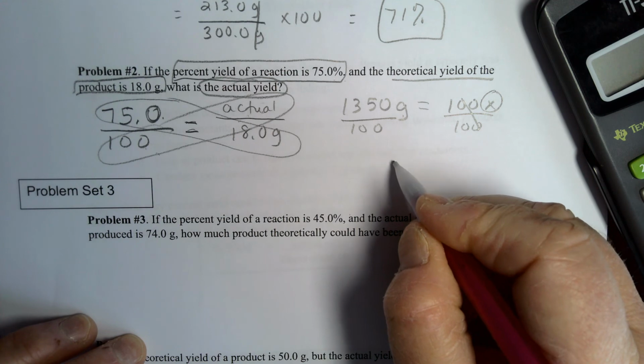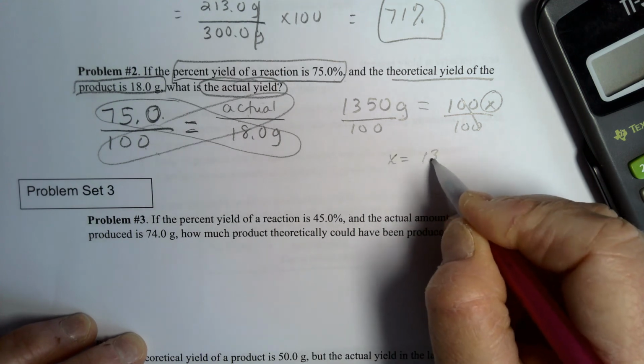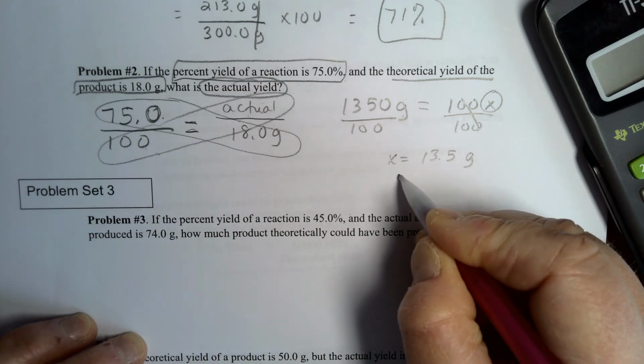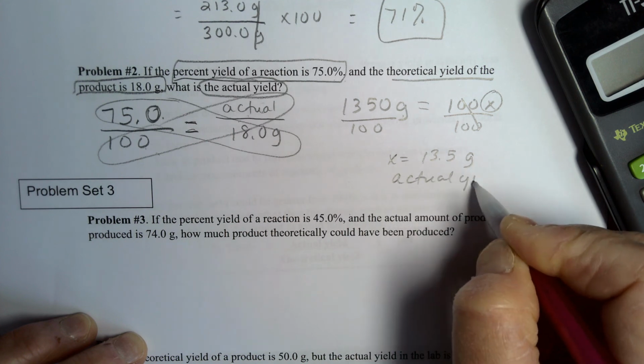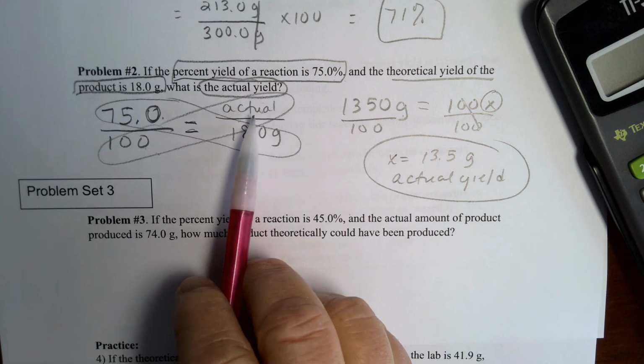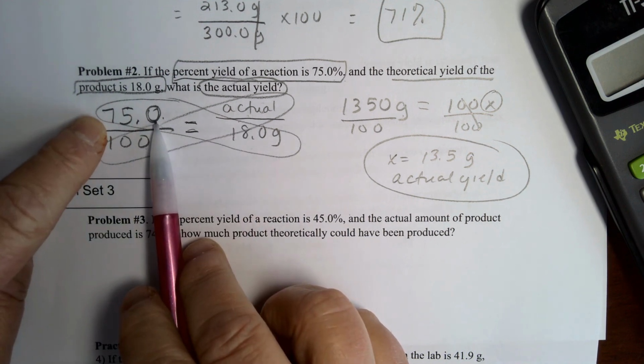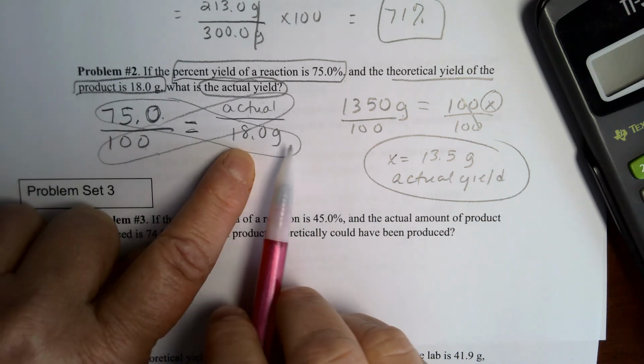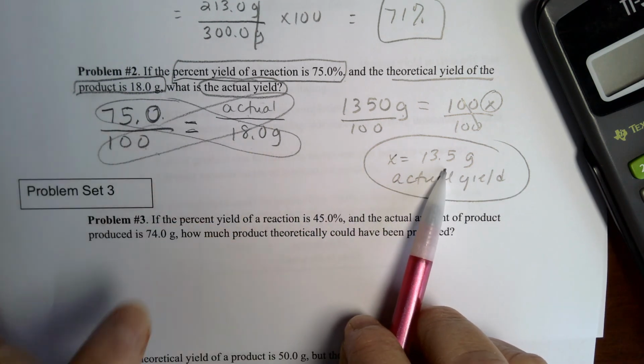So here, 13.5 grams is our actual yield. And this should make sense. Our theoretical yield was 18, and we knew the percent yield was 75%, so we know it's going to be less than our theoretical, and is definitely less by about 25%.